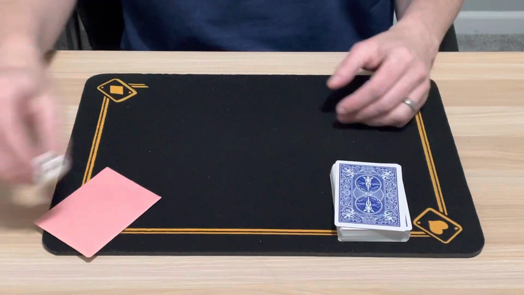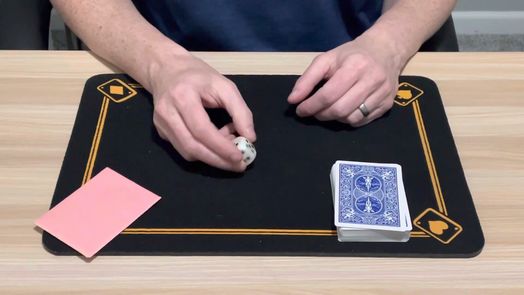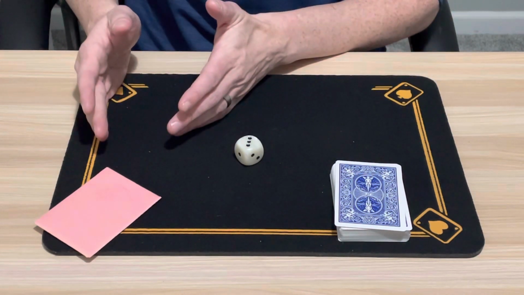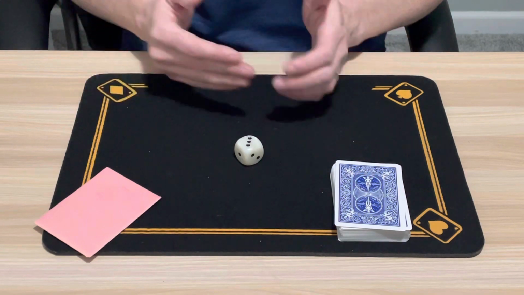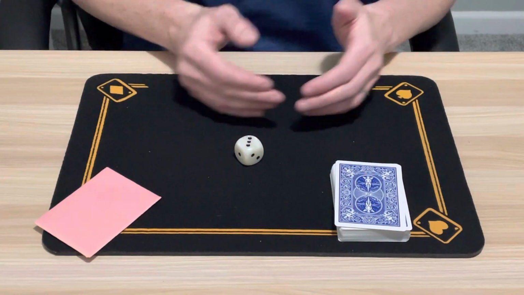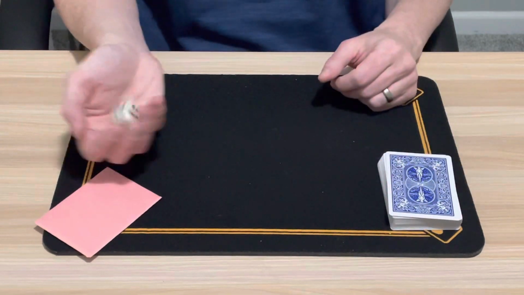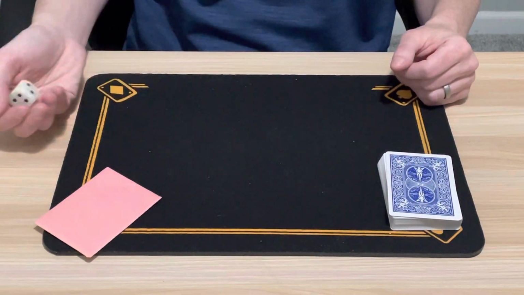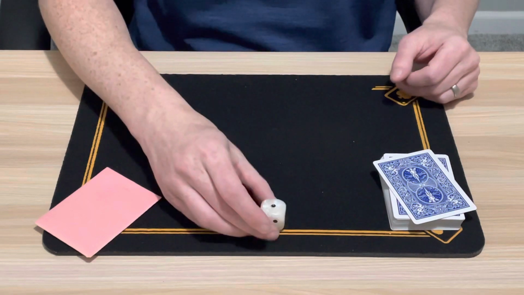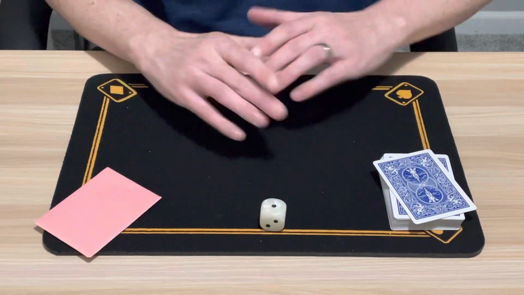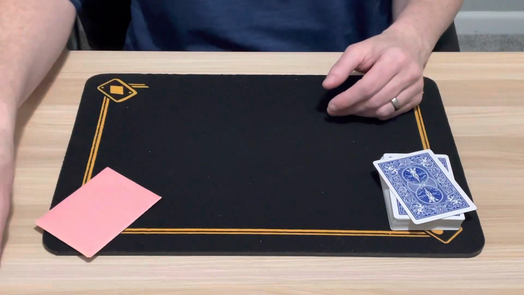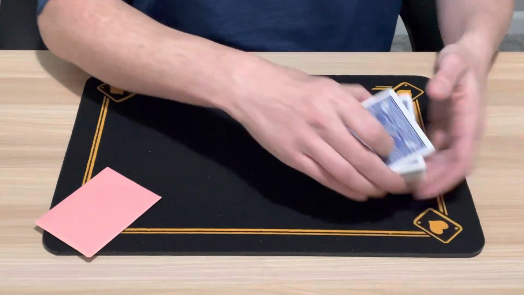Just to show that it's random, I'm going to use a dice here. I'm going to say if I roll a 1 or a 2, we move 0 cards, a 3 or a 4, move 1 card, a 5 or a 6, move 2 cards, just to show that anything can happen here. So we roll a 1, which is 0. So let's say the spectator moves 0 cards and just leaves the deck the way it is, which is fine.